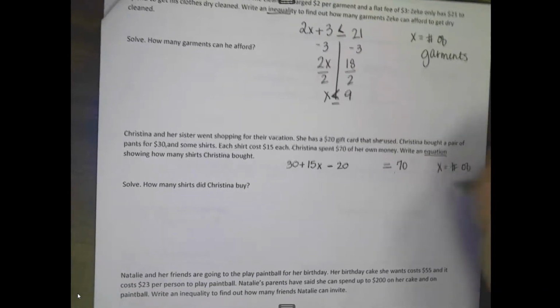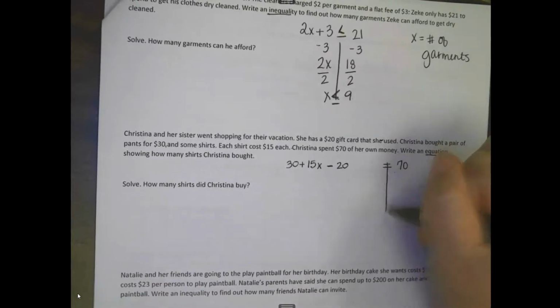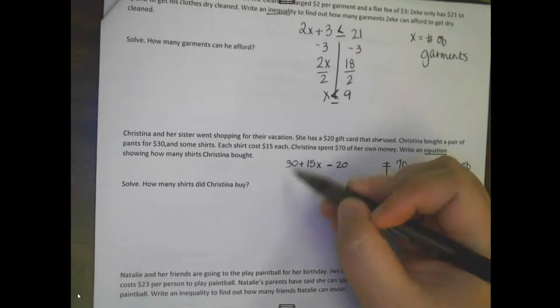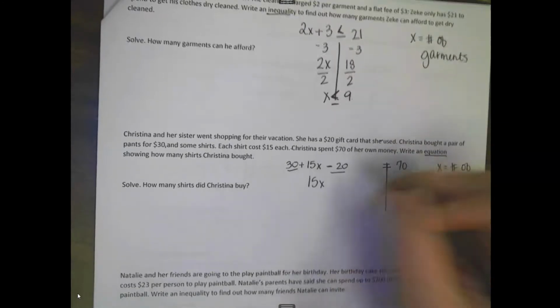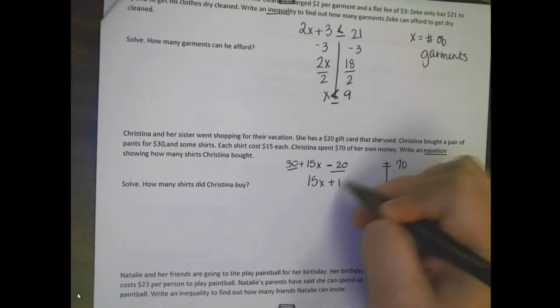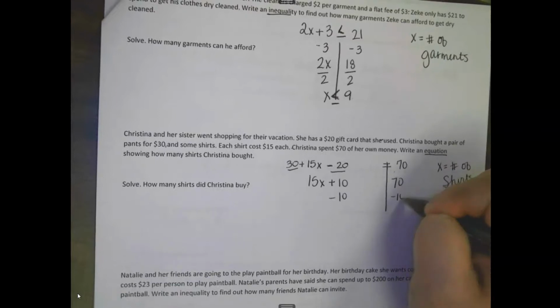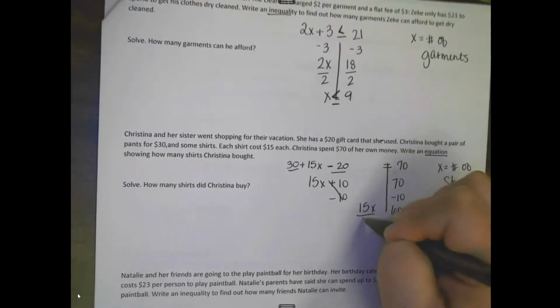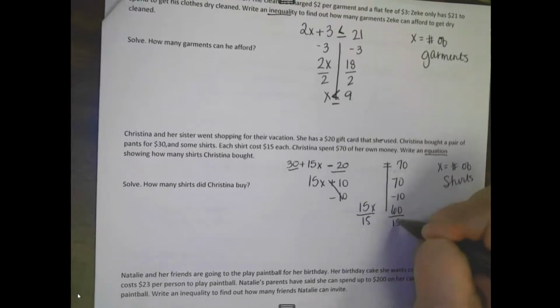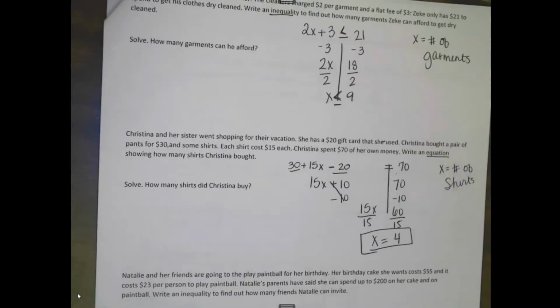How many shirts did Christina buy? So I can combine here. So I'm going to do 30 minus 20, so I have 15x and 30 minus 20 is a positive 10. Subtract 10 from both sides. Divide both sides by 15. And Christina can afford 4 shirts.